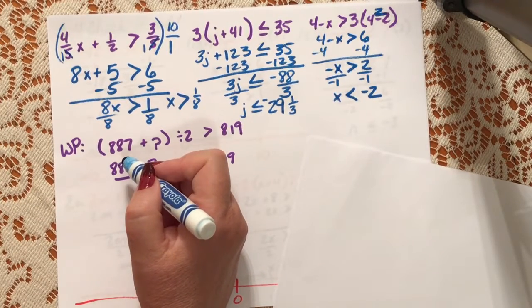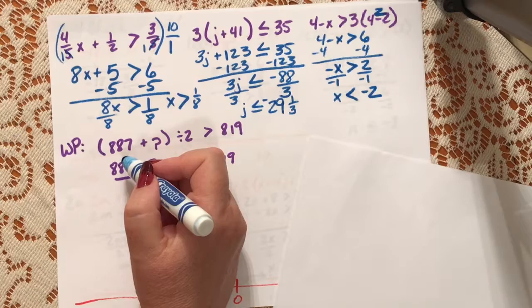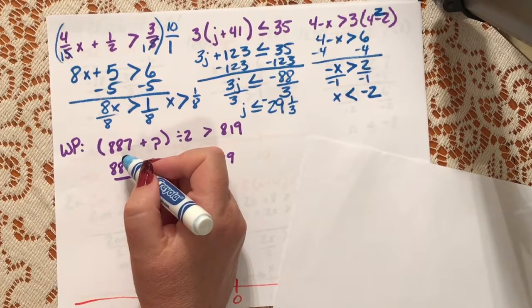And our word problem. The average weight of John's 2 pumpkins must be greater than 119 pounds.